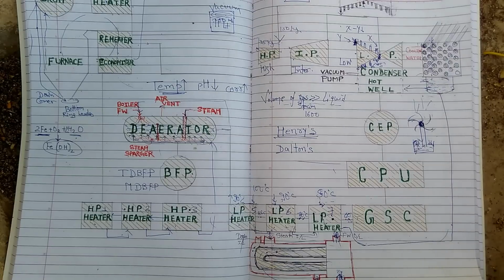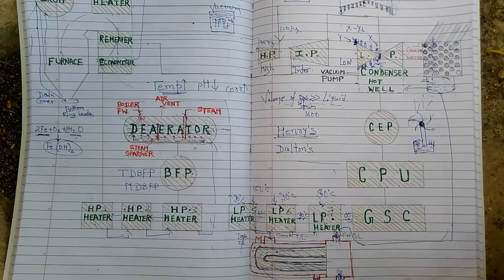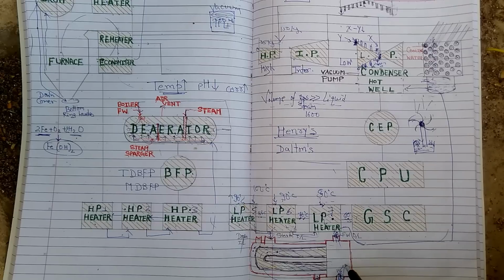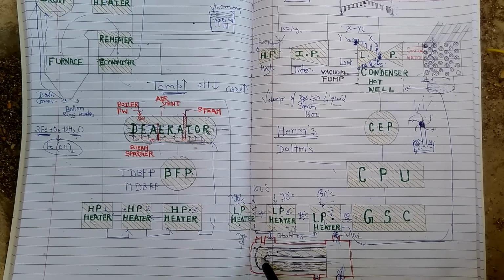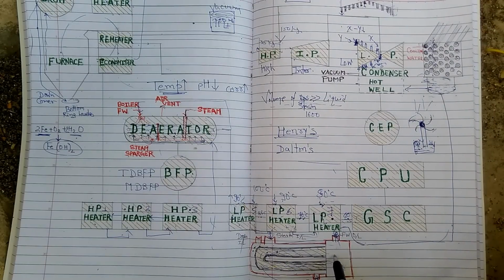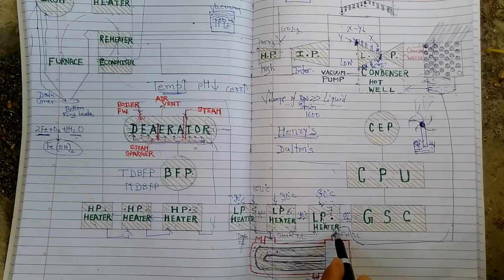Now I'll discuss briefly the internal structure of this LP heater. So this is the inlet, my feed water comes here. After the GSC my feed water comes here. Then it goes to this U-tube arrangement inside this heater, and after this U-tube arrangement it gets out from here.